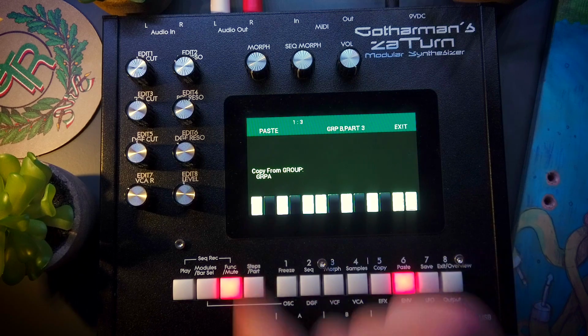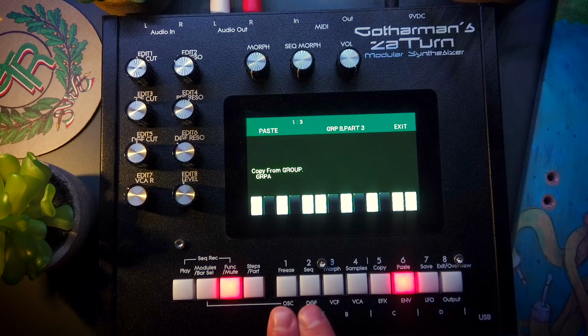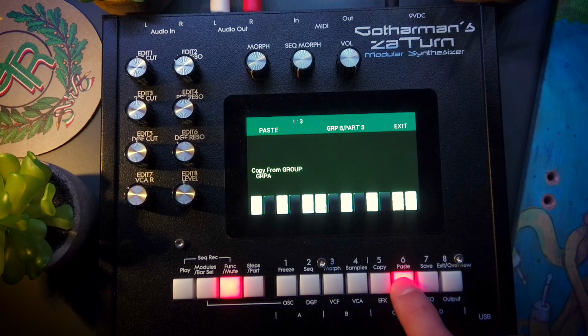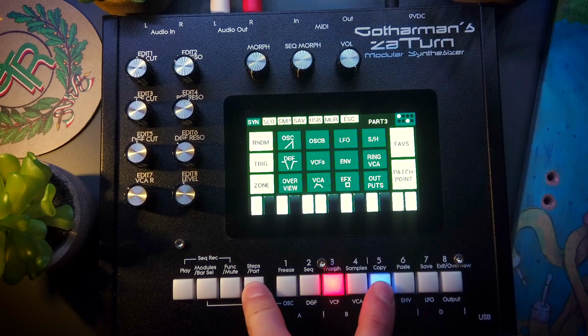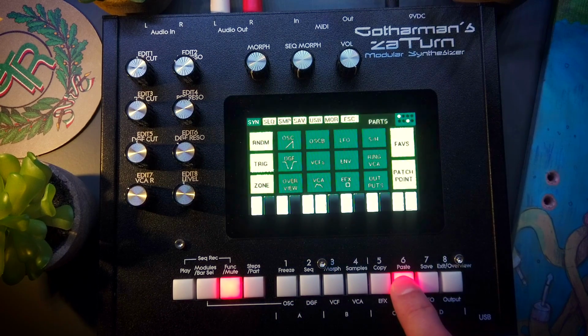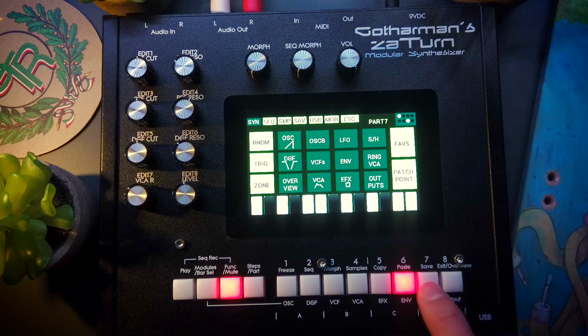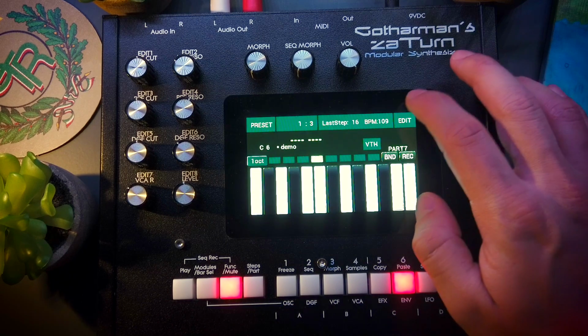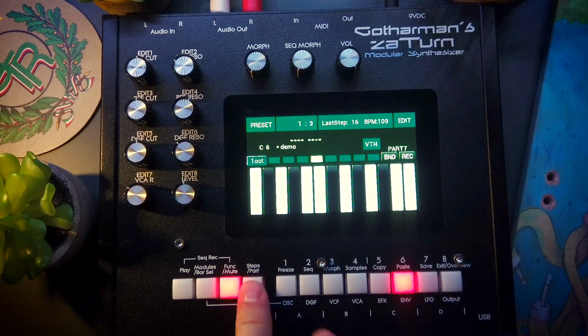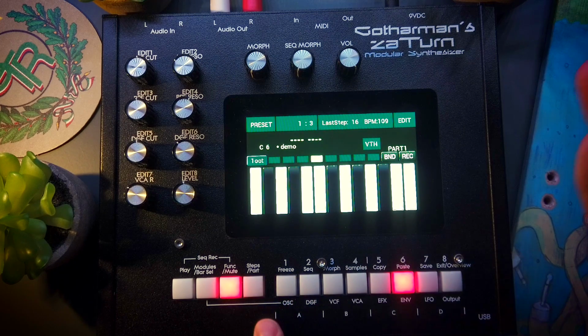It'll ask us from group 1. Yes, we want to have the sound from our group 1 pasted here, so just do that again. Then go to group C, do this again, and D, do this again. And now we switch to our first part, which we set up to polyphonic.